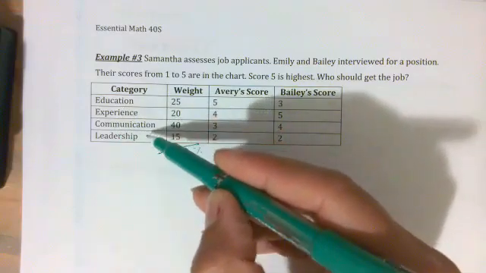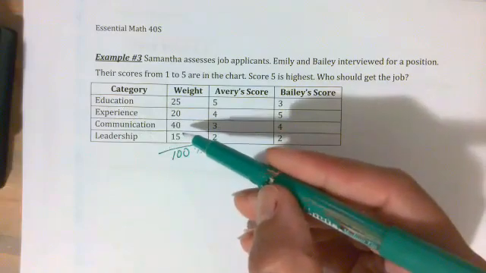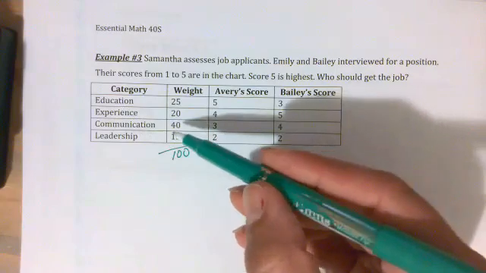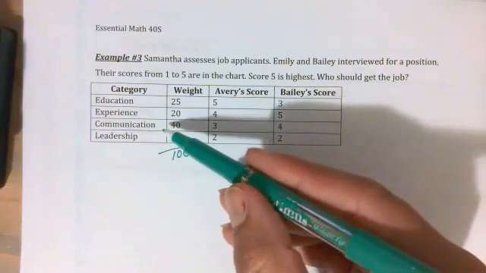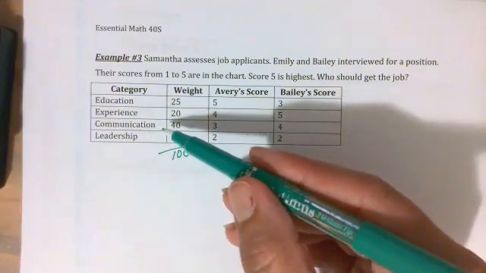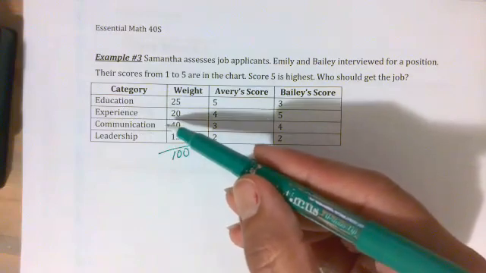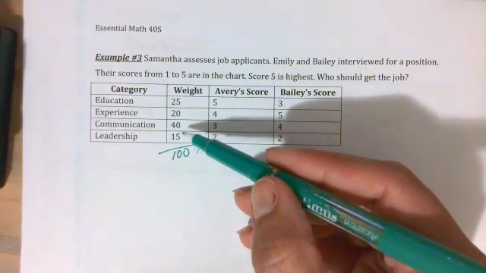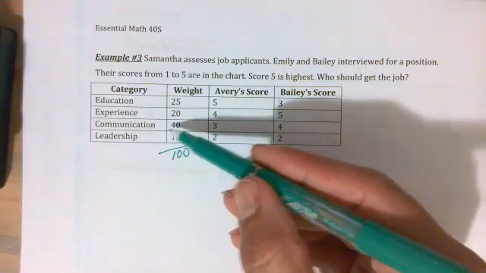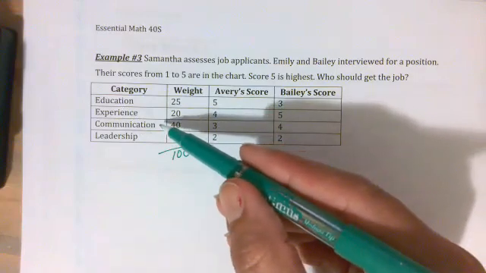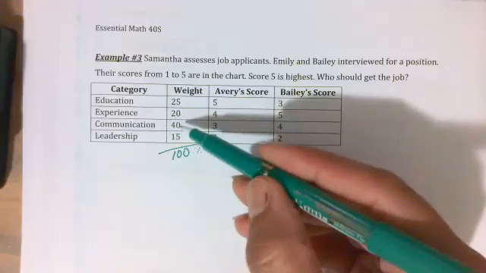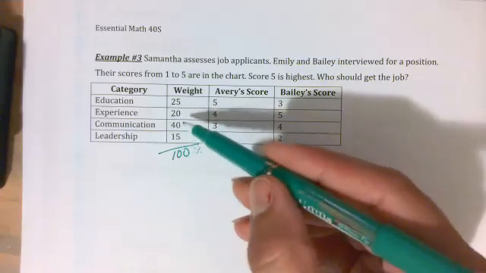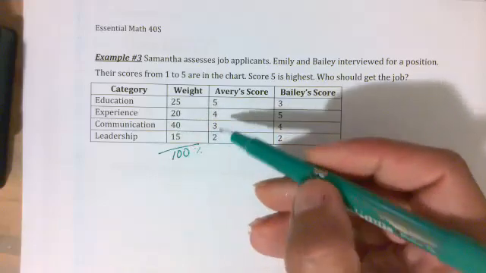So maybe this is a job in service, right? When you have to work in a customer service position, you have to have good communication skills so you can communicate with the clients and get what they need and find out what their wishes and wants are and how to help them fulfill those wishes and wants, right? So communication, very important. They assigned 40 for that. So the better communicator you are, the more points you get, right?